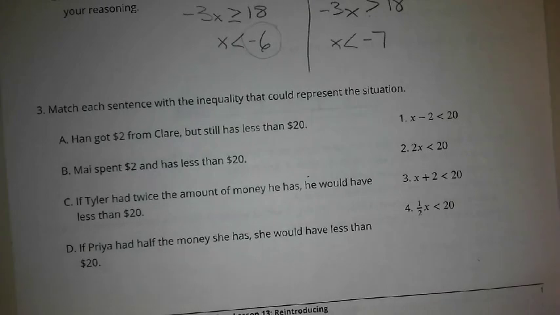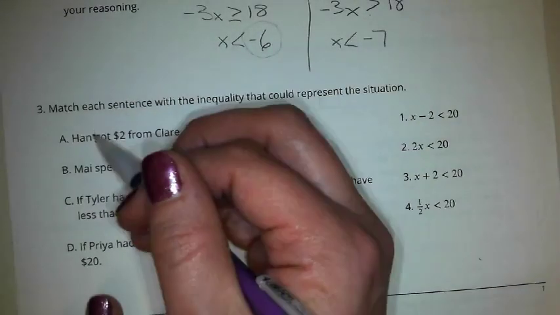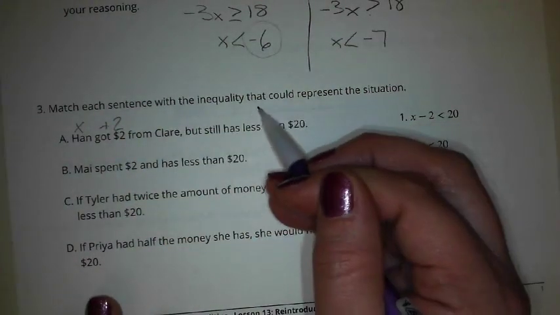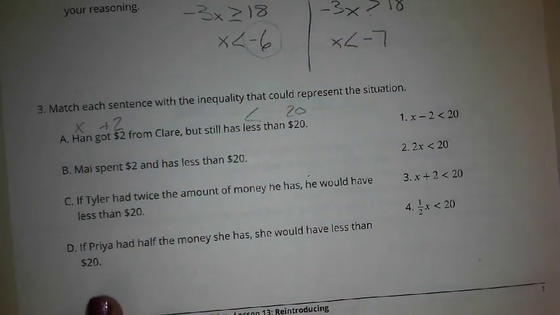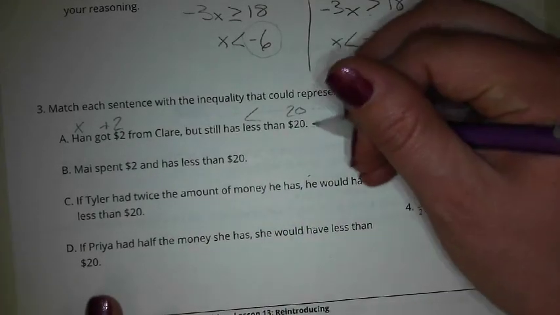Okay, 3, match each sentence with the inequality that could represent the situation. So Han got $2 from Claire, but still has less than $20. So Han has some amount of money, he got $2 more, and he has less than $20. So x plus 2 is less than 20. That matches with 3.